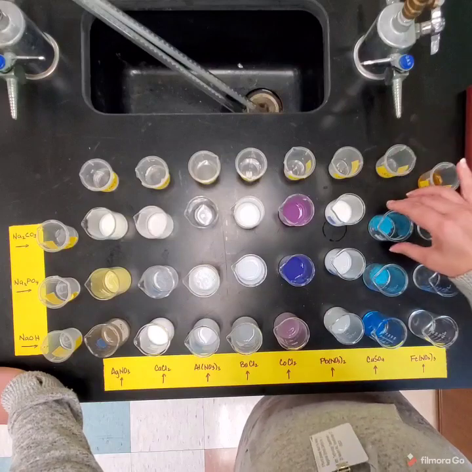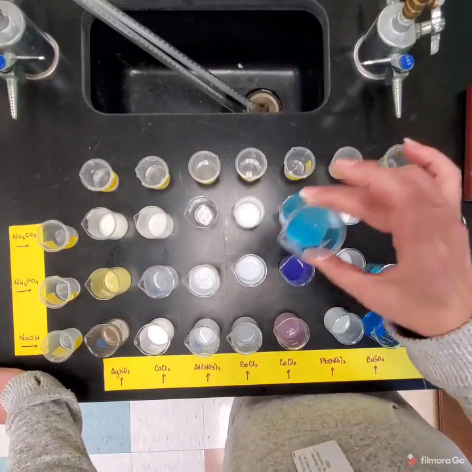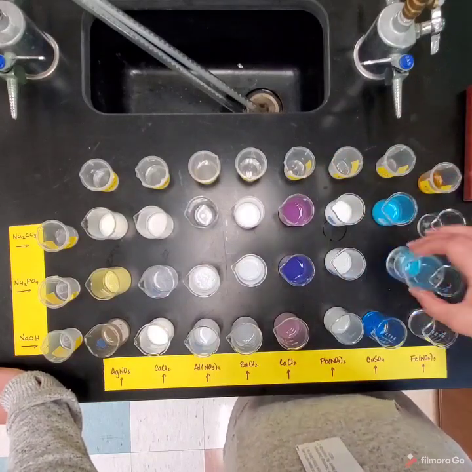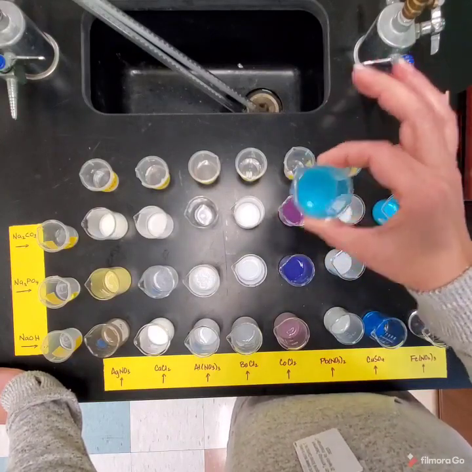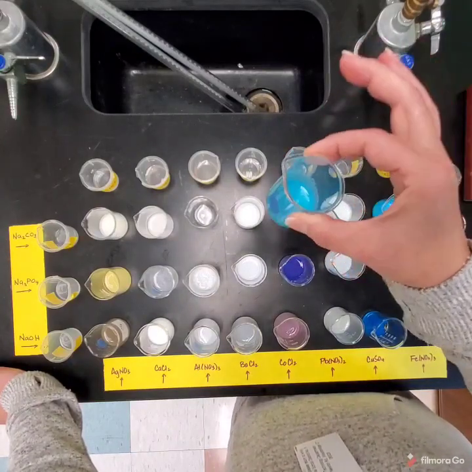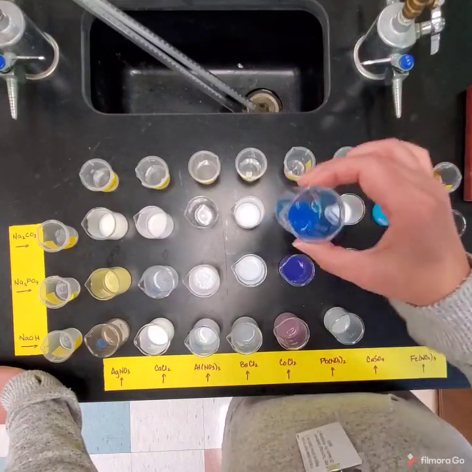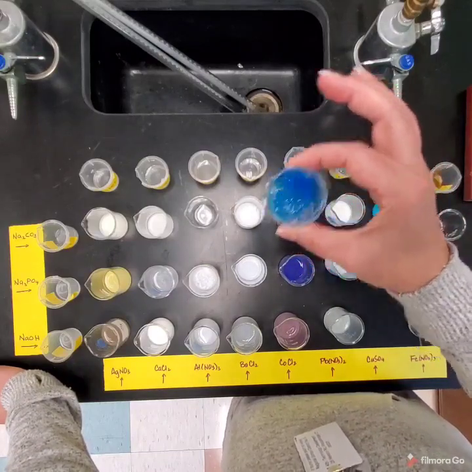All right. Copper, the precipitates are very gel-like, very goopy, very thick, almost like Jello that's almost quite set. Okay, you see it's got this gel kind of goop. I don't know if you can see it. And then we get this very pretty blue color.